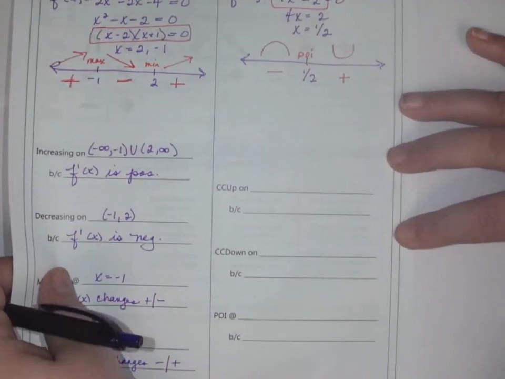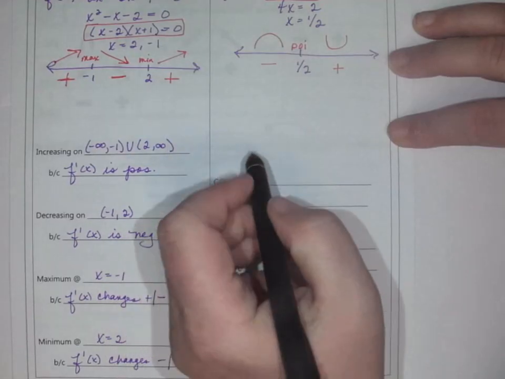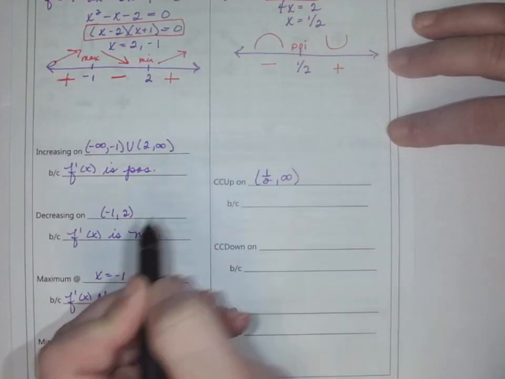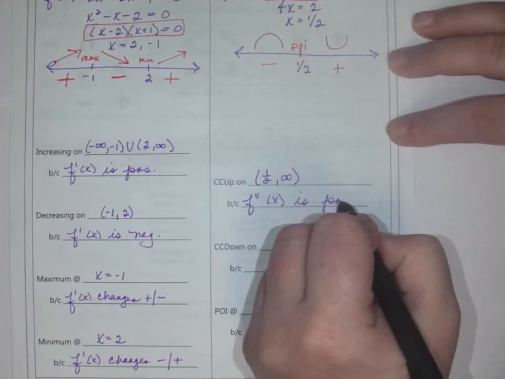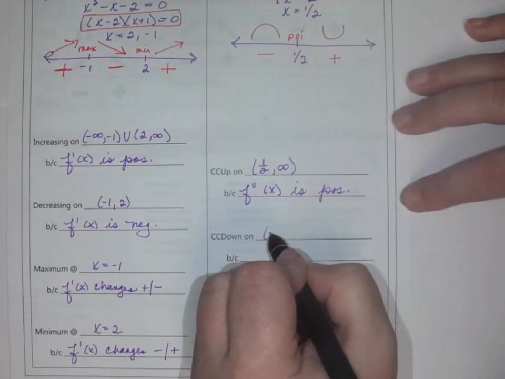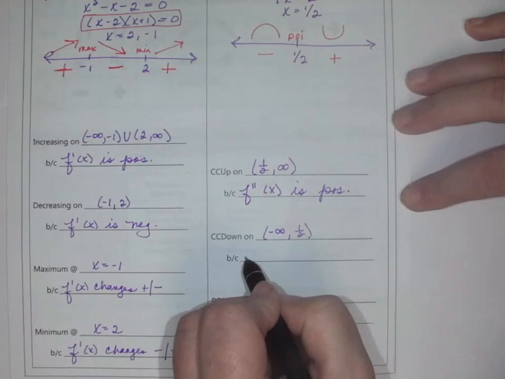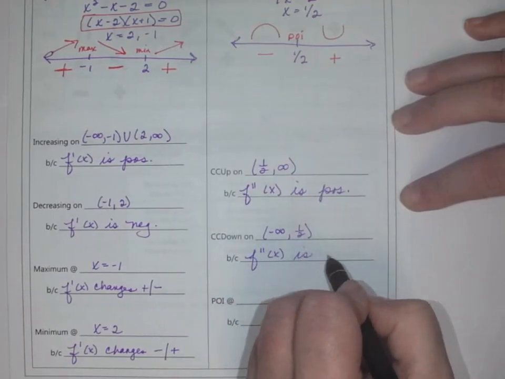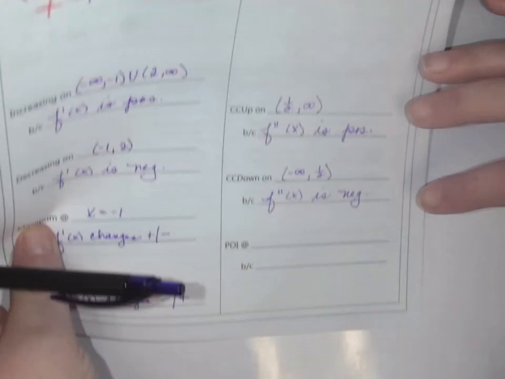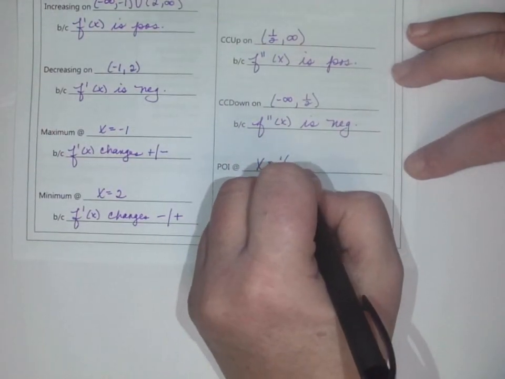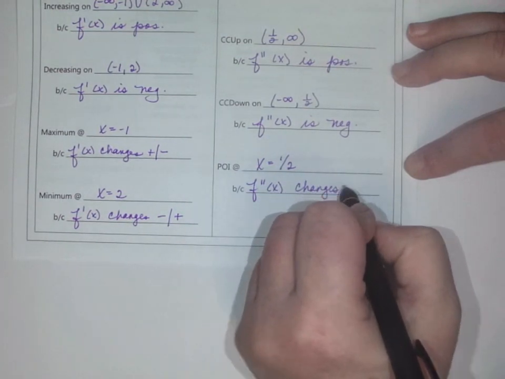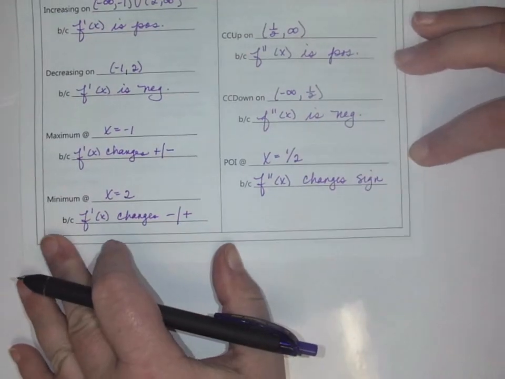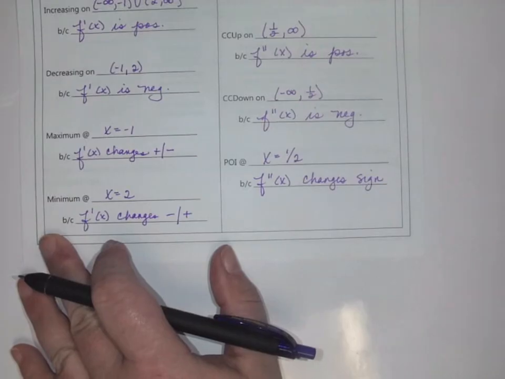Okay, so writing our intervals, we're concave up on the interval from 1/2 to infinity. And this time we're going to say because f double prime of x is positive. We're concave down on negative infinity to 1/2, and that's because f double prime of x is negative. And we have a point of inflection at x equals 1/2, and that's because f double prime of x changes sign. You cannot just put that f double prime of x is 0. It has to also change sign. So we're going to put that it changes sign, not that it equals 0.